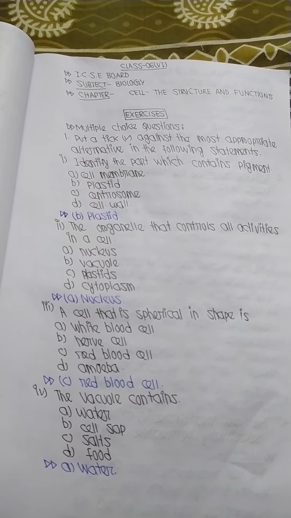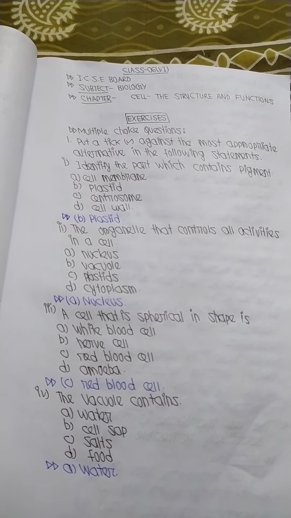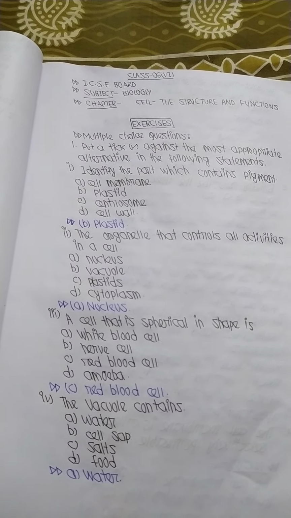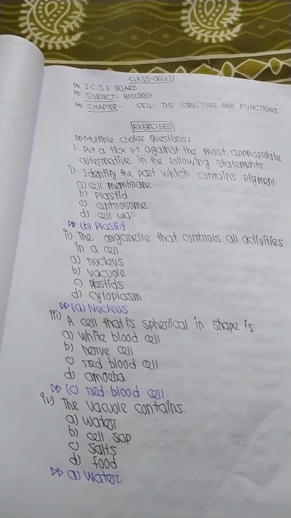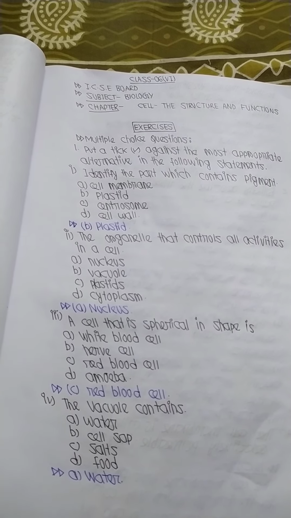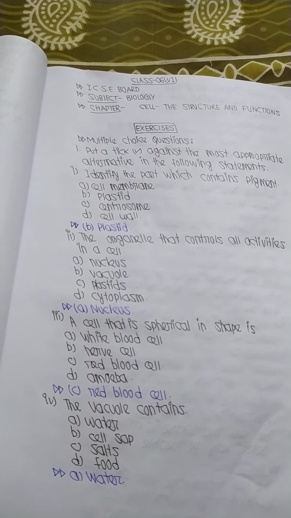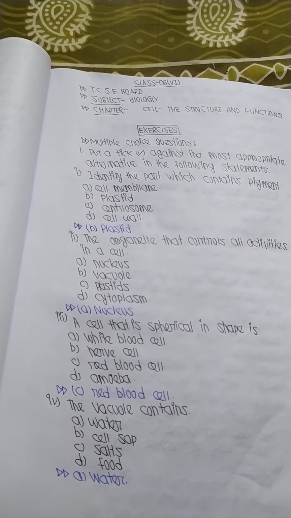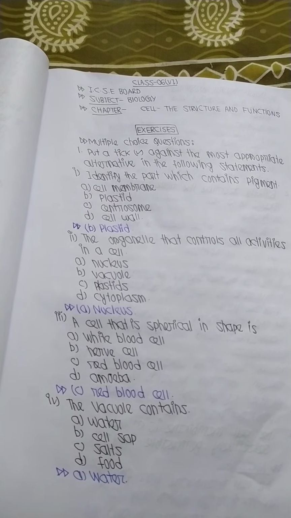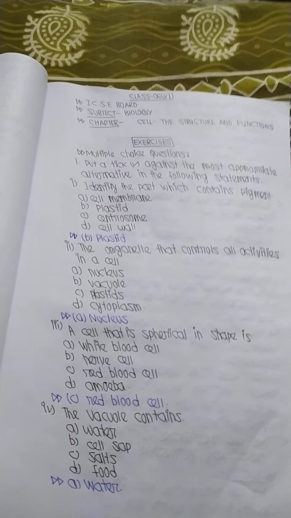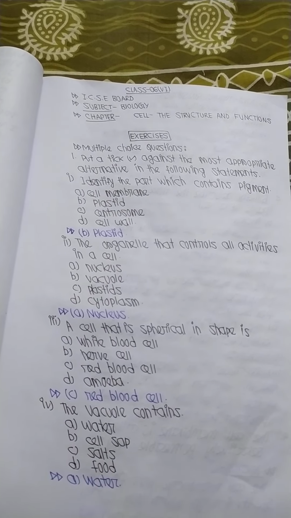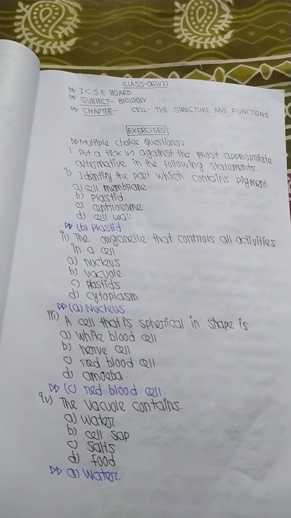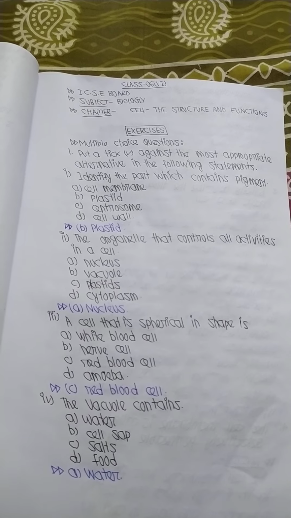Number 3, a cell that is spherical in shape is option A, white blood cell. Option B, nerve cell. Option C, red blood cell. Option D, amoeba. The correct option is option C, red blood cell. Number 4, the vacuole contains option A, water. Option B, cell sap. Option C, salts. Option D, food. The correct option is option A, water.